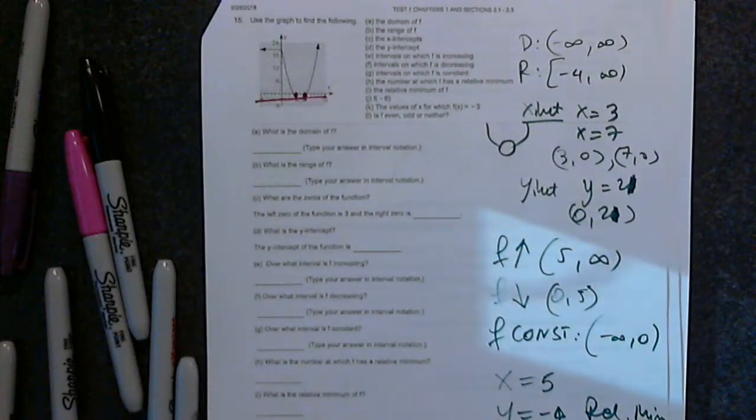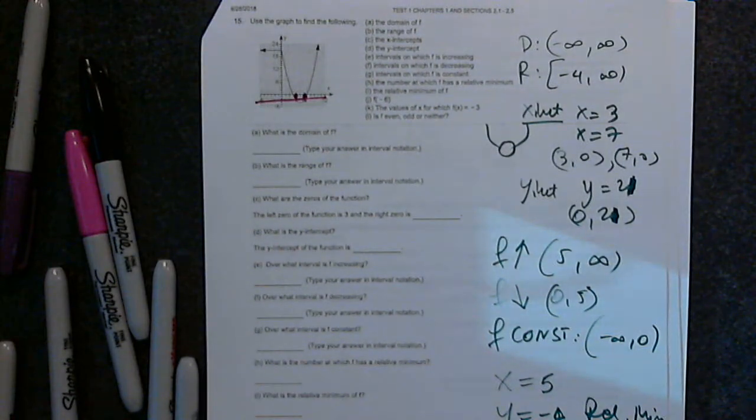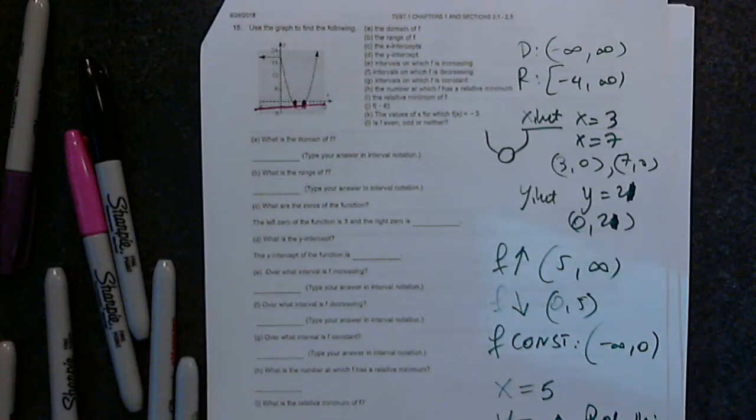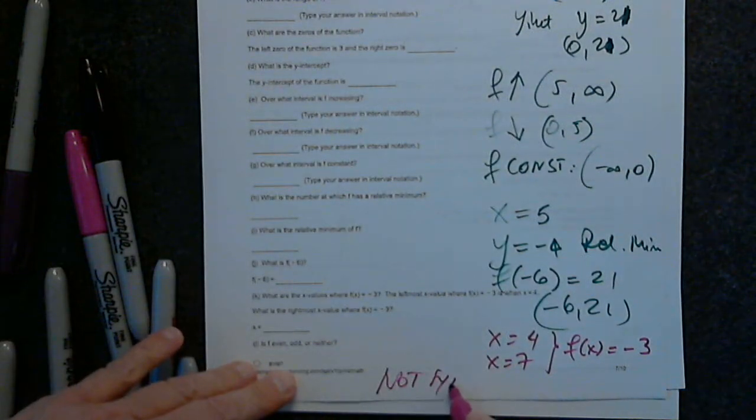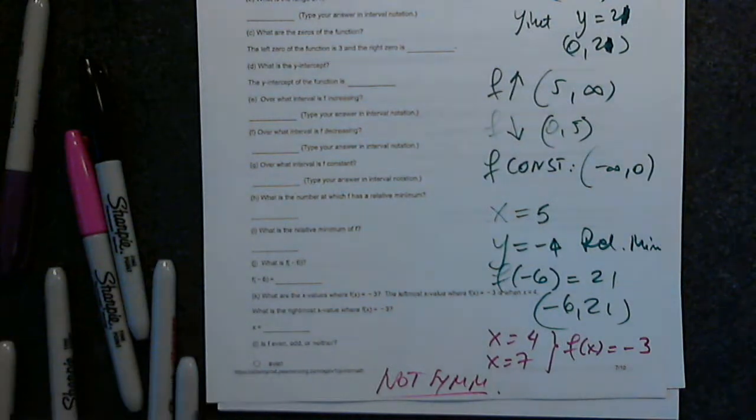Final question, is this odd, even, or none of the above? Now I do both. Very good. Not symmetric. Definitely not symmetric. It's not symmetric with respect to the y-axis. It's not symmetric with respect to the origin. The function is not symmetric.